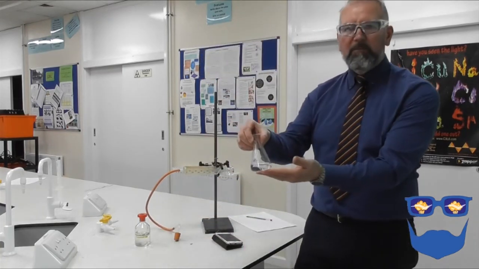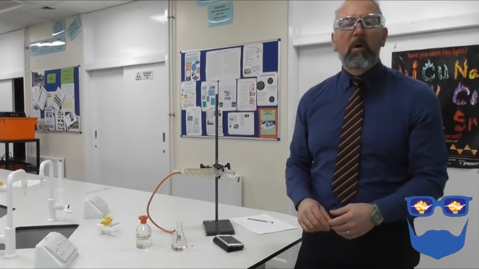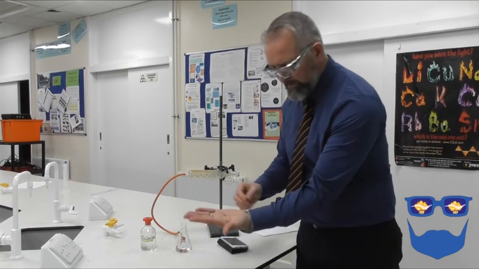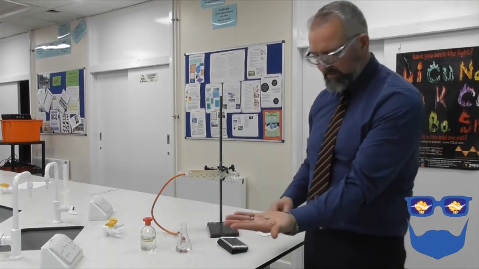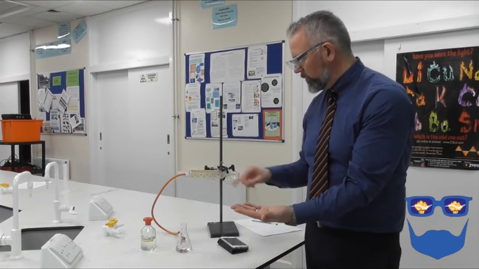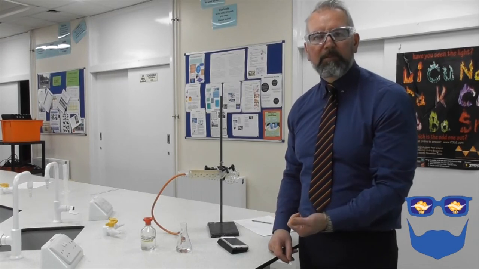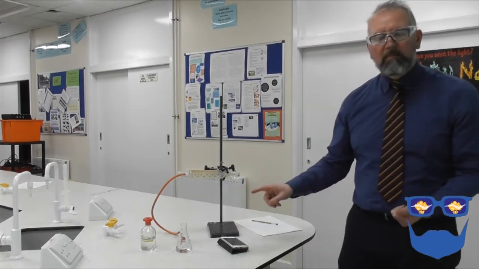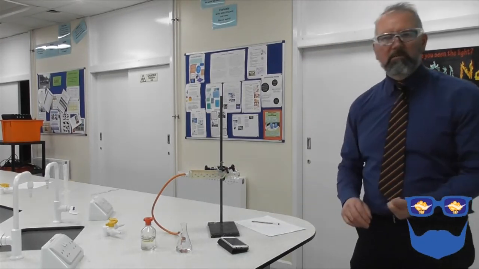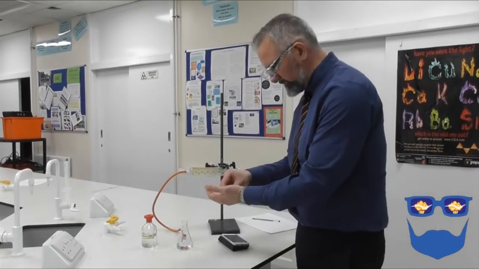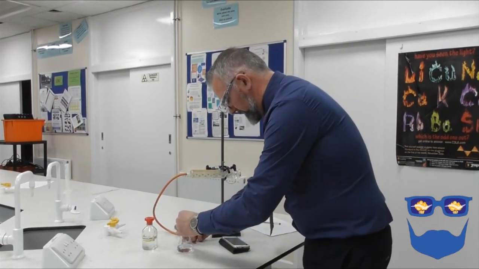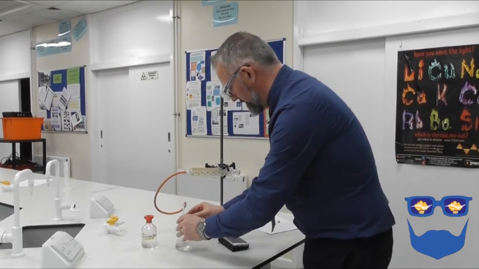In my conical flask, I've got 40 centimetres cubed of 1 mole per decimetre cubed hydrochloric acid. We've got some magnesium ribbon in here, and what we're going to do is we'll place the magnesium ribbon into the conical flask, put the bung in, and we'll watch the gas be delivered. Now, what we're going to do is we're going to measure the volume of gas every 15 seconds, and then we're going to record it in my results table. Here we go. So in, start, bung on.